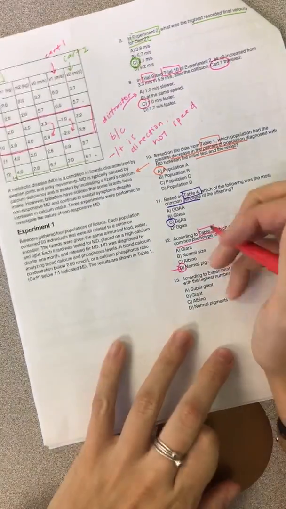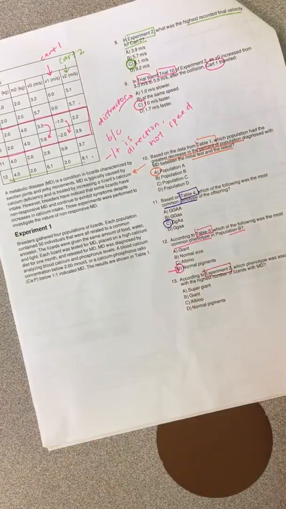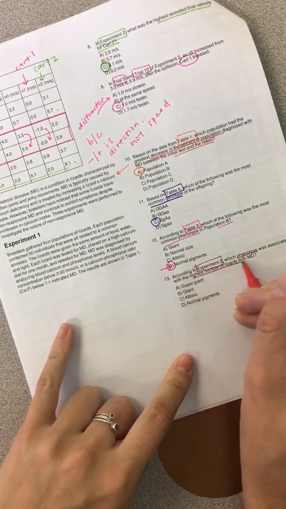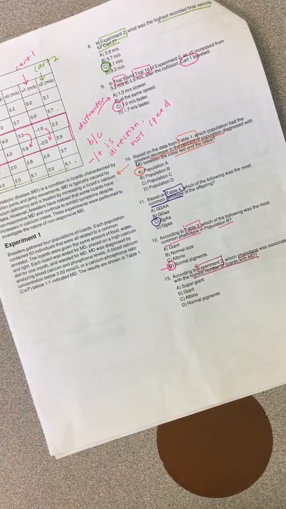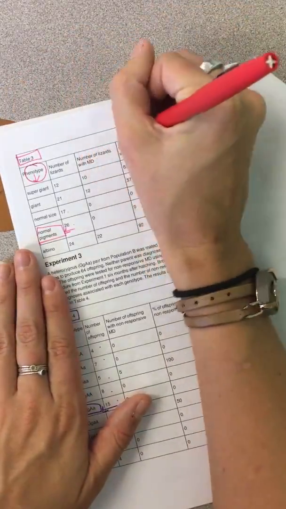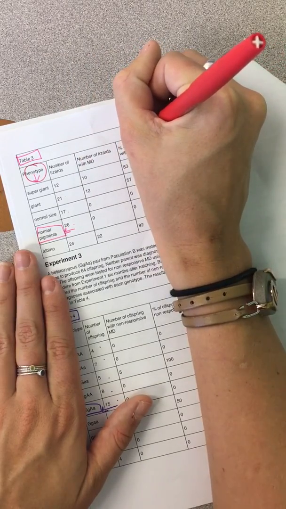13, according to experiment 2, so I'm going to go to experiment 2, which phenotype was associated with the highest number of lizards with MD? So I'm going to go back to that same table, because that's the one that's going to tell me phenotype and MD.